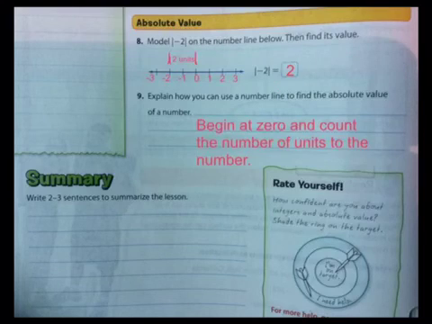And finally, this is the part where you write a 2 to 3 sentence summary on your own, and I guide you. I can give you some hints. Remember that a lot of the time it's in here too. It says here, how confident are you about integers and absolute value? Well, that's what we learned. We learned about integers and absolute value, so you can write that in here.